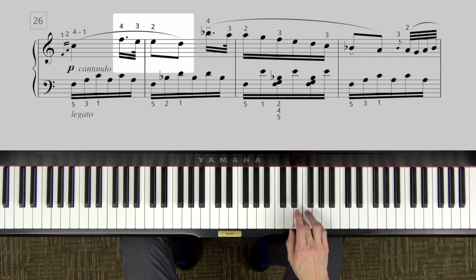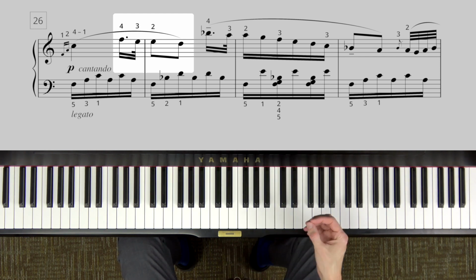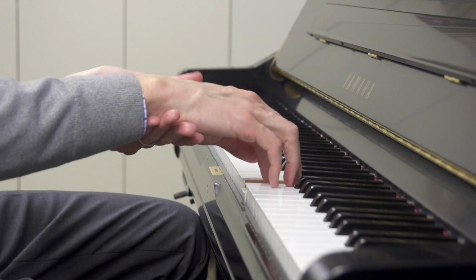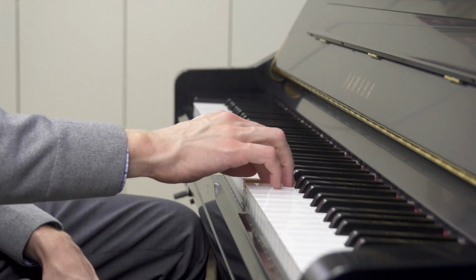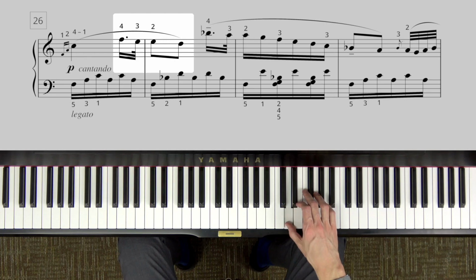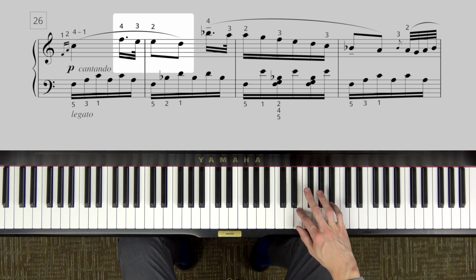Well, the answer is when you have two repeated notes that come in very quick succession like this, it adds tension to your wrist and hand to use the same finger twice in a row. It's a more gentle sound if you'll change fingers. It's a little bit more graceful, and it's usually better posture. You'll have to use less energy to make that happen. Okay, so I highly suggest that fingering. 4, 3, 2, 3, 2.